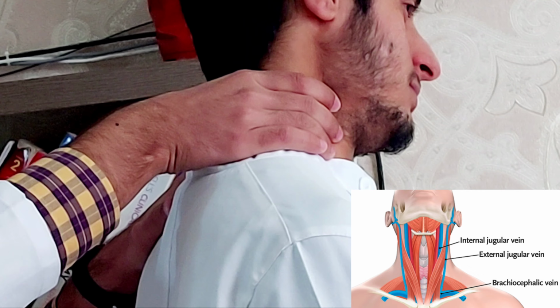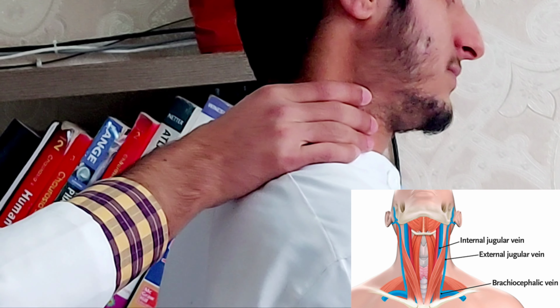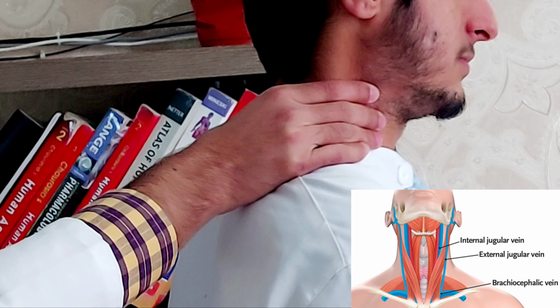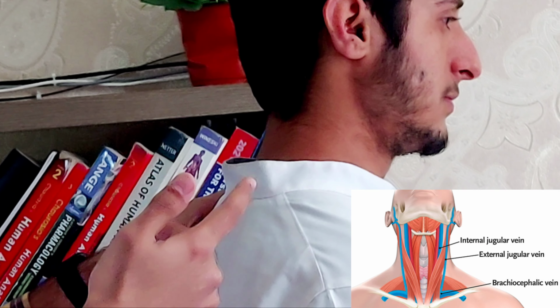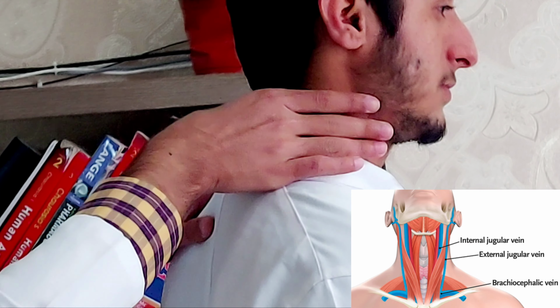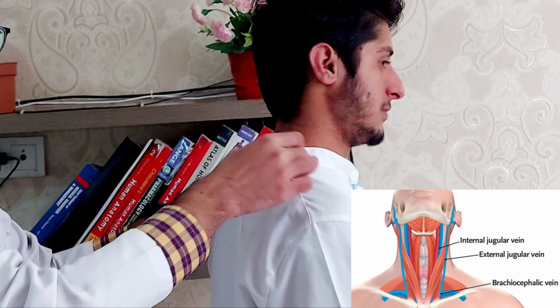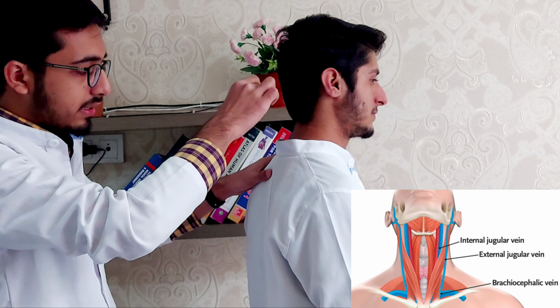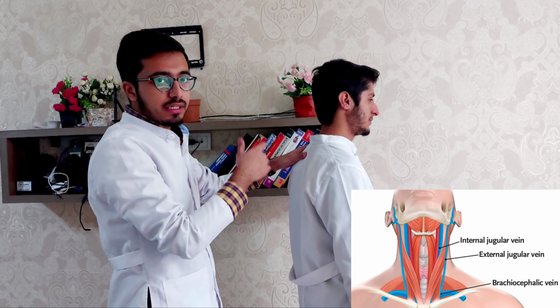When we press the jugular vein, the CSF pressure in the manometer must increase. The reason for this increase is that when we press the jugular vein, the intracranial pressure, meaning the pressure of CSF in our cranium, increases, due to which the whole pressure in the cavity increases. So the CSF pressure in the manometer increases.